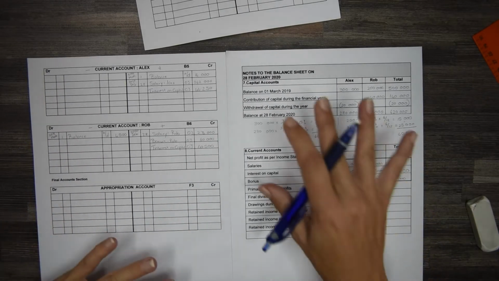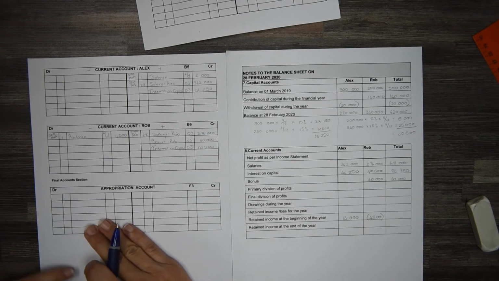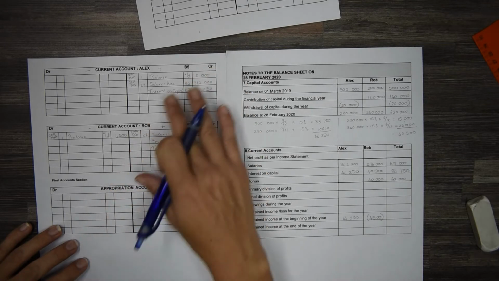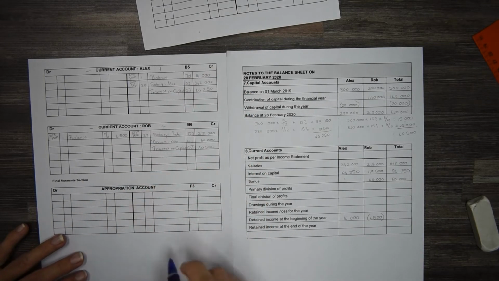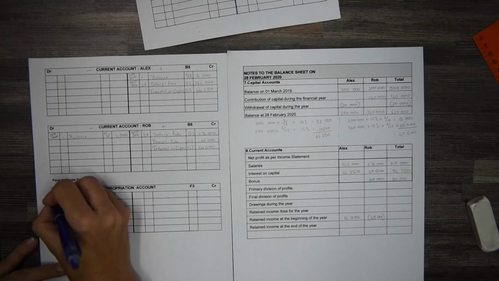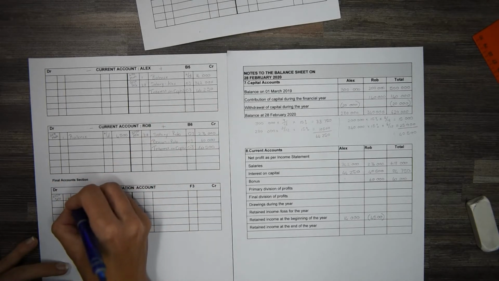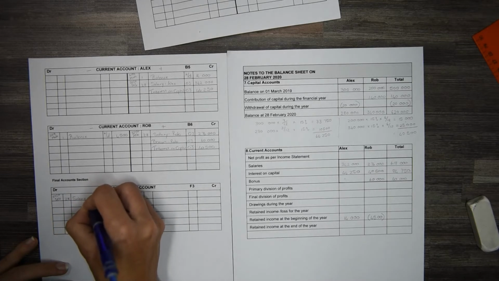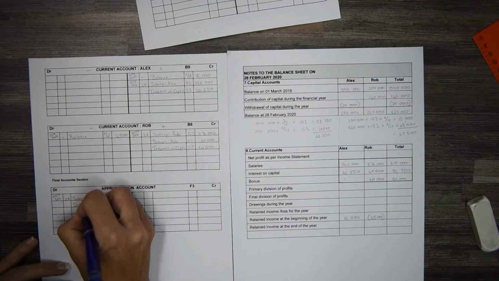Okay, all of these amounts also need to be reflected in our appropriation account. So let's just quickly transfer or close off the salaries, the bonus and the interest to our appropriation account. This is also at the end of the financial year. So we have our salary for Alex and the salary for Rob.